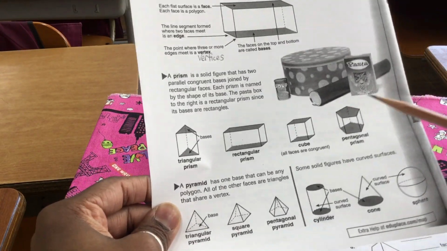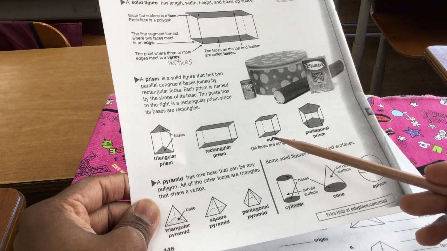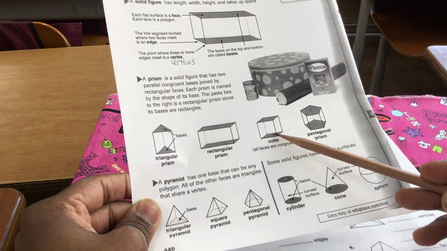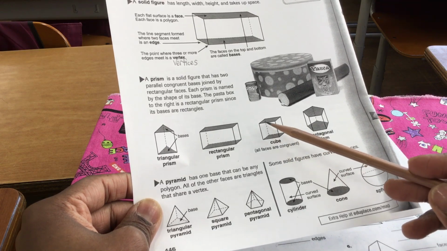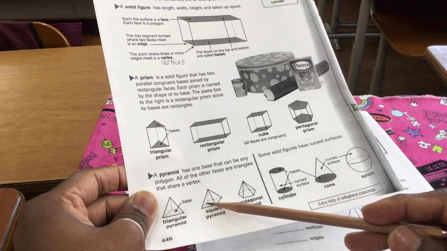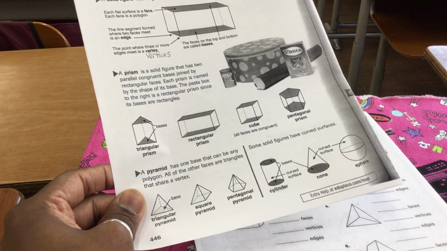Okay? One possible shape, I'm going to give you a hint. You can see where I'm pointing. You can see the bases are square shaped. Here's another one where you can see the bases are square shaped. Okay? That's the only hint you're getting.